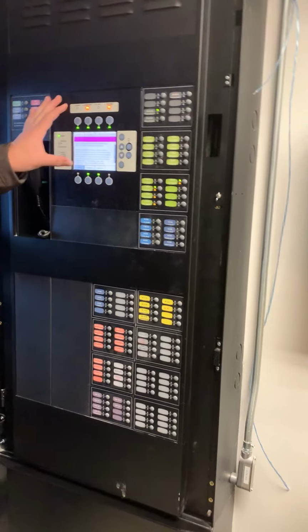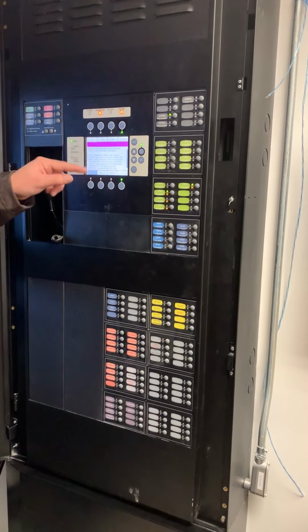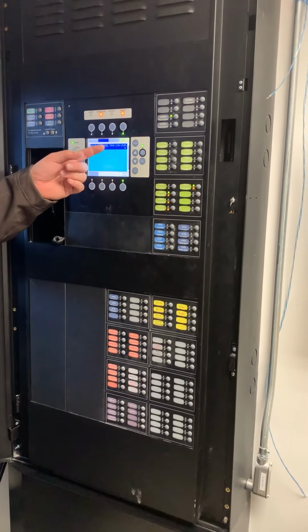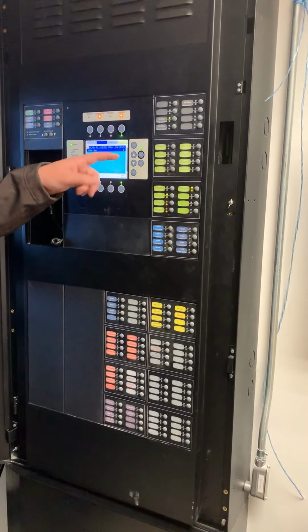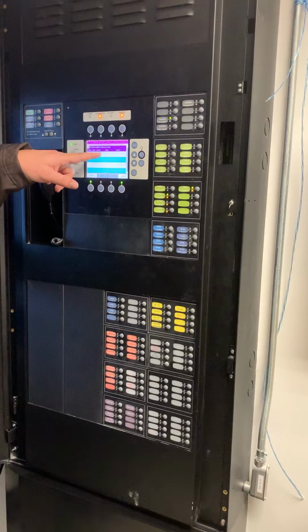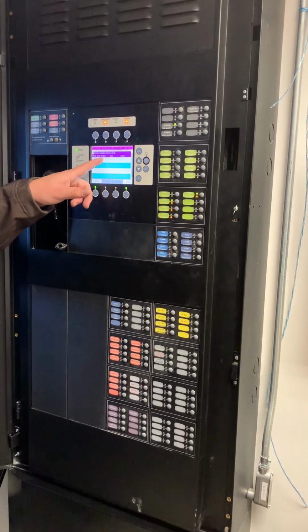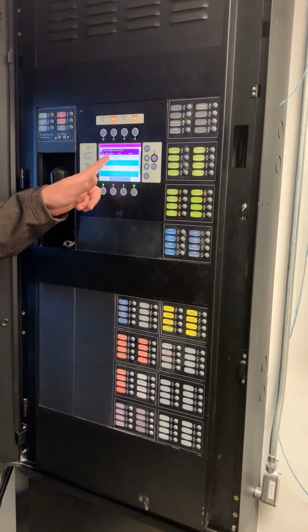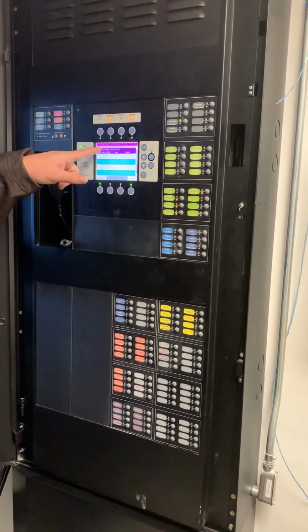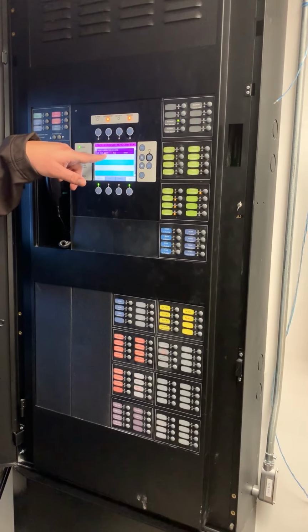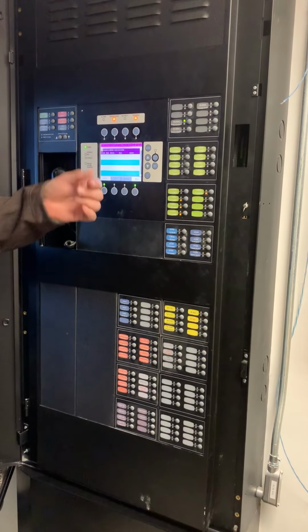If you hit menu, you have alert, which takes you back to this screen that shows you your devices that are in alarm. You can hit more info, and this right here is going to be your address. Your node, that's node 5, is ACAD, and it'll tell you. So it says ACAD, so that's node 5. That's your loop number and then your address.